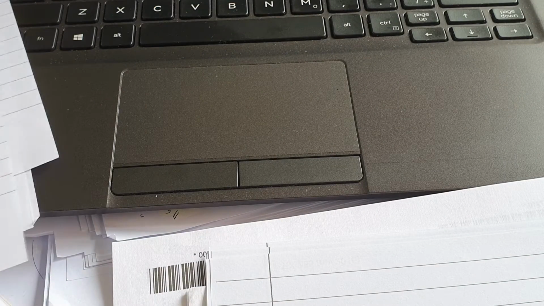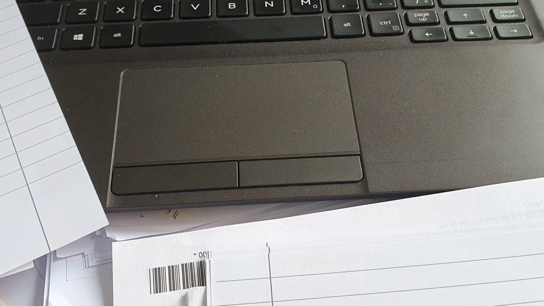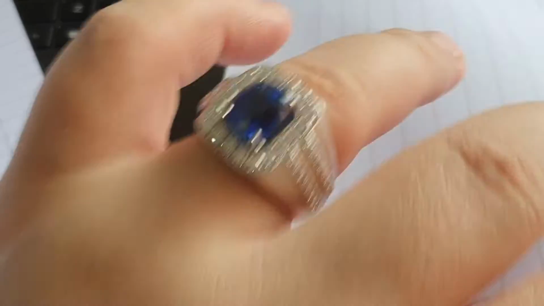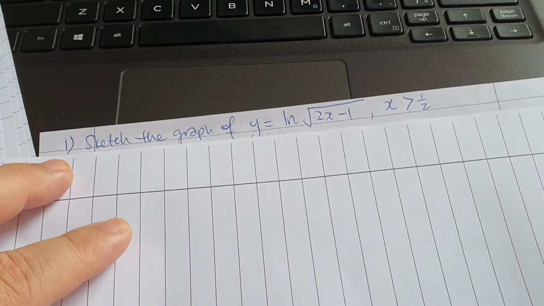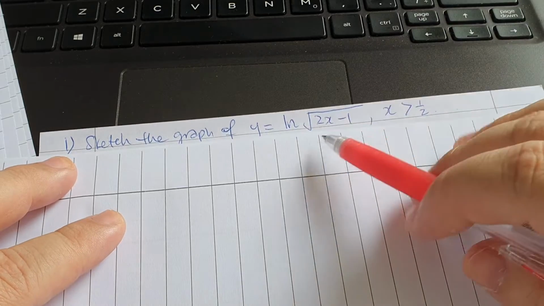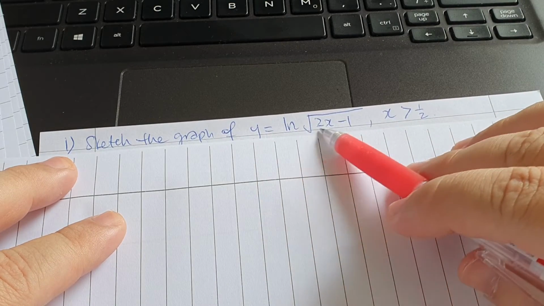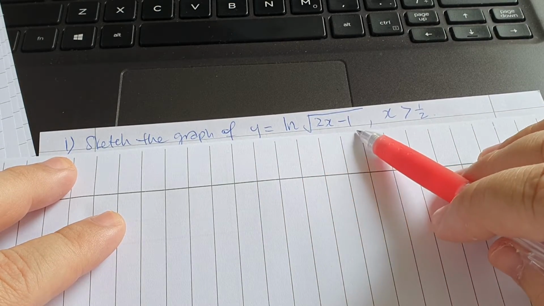Now we'll move on to the MGS paper 1 that I've given you 2 days ago. Now this was what you were given for question number 1. Sketch the graph of ln square root 2x minus 1.